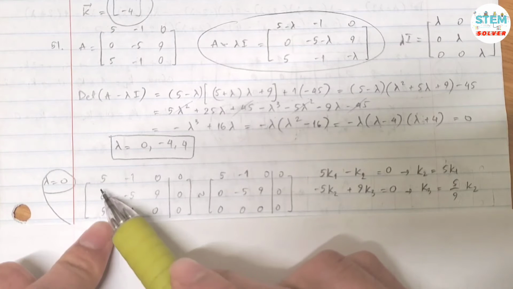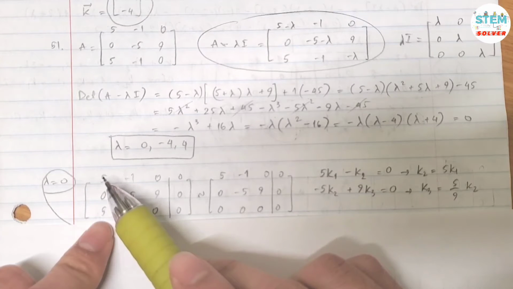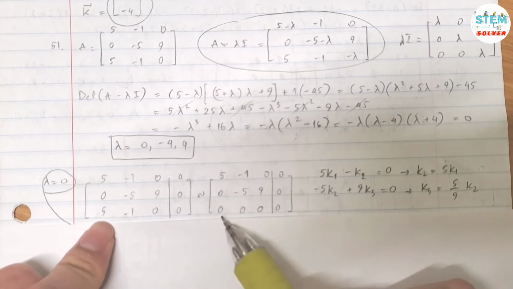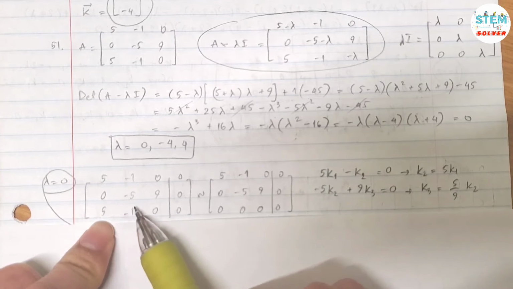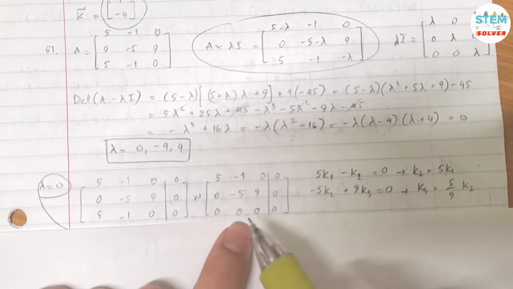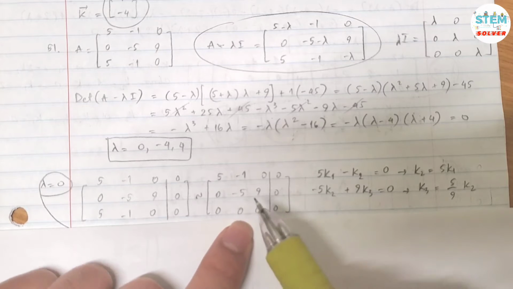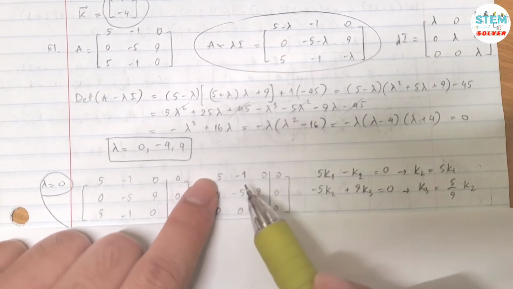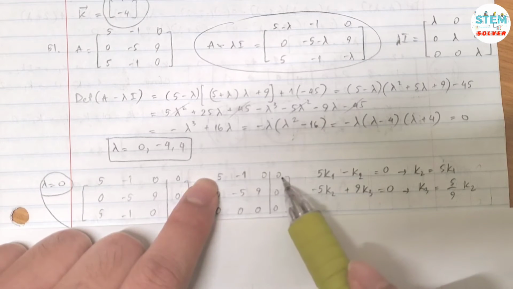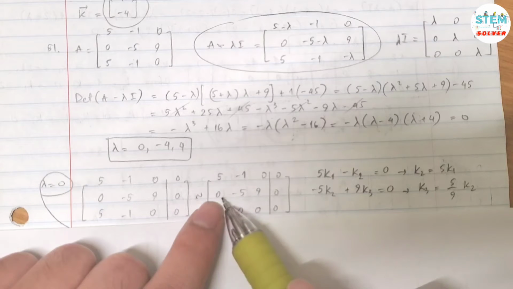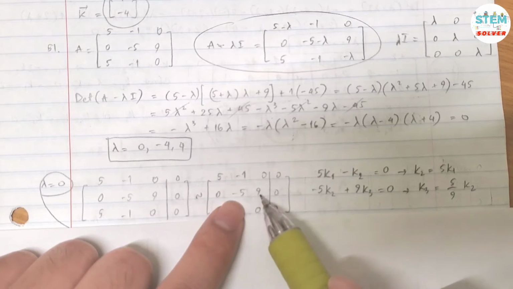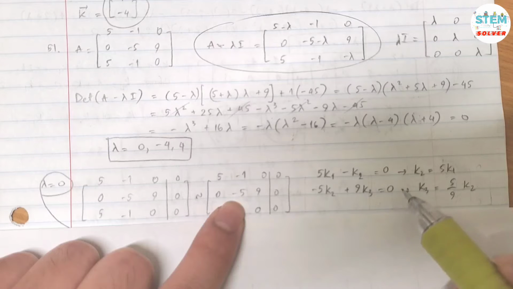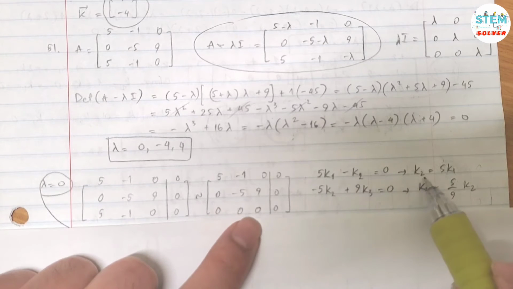If I multiply the first row by negative 1 and add it onto the third row, I will get 0 0 0. Then rewrite the first and second rows. Since I have an indefinite solution here, I have 5k1 minus k2 equals 0. For the second equation, I have negative 5k2 plus 9k3 equals 0. From the first, I can solve for k2, which is equal to 5k1. From this one, I can solve for k3, which gives me 5 over 9 k2.